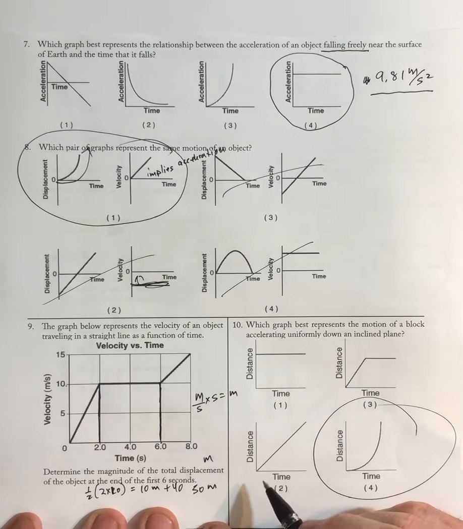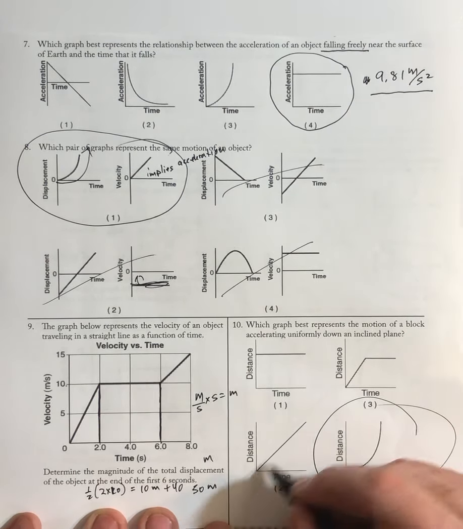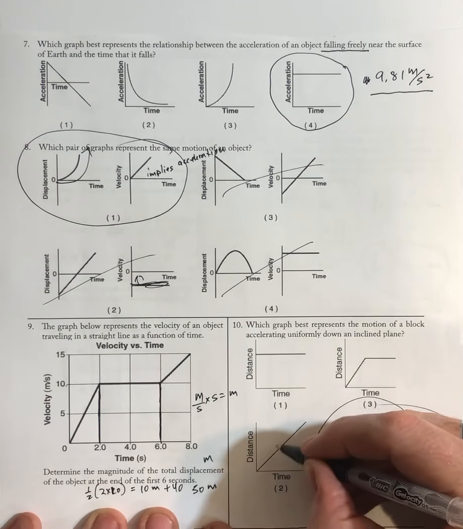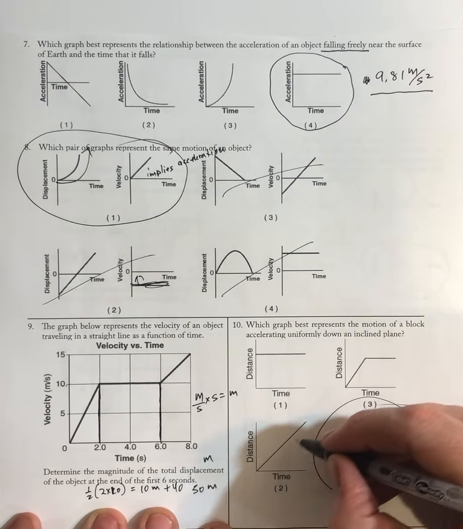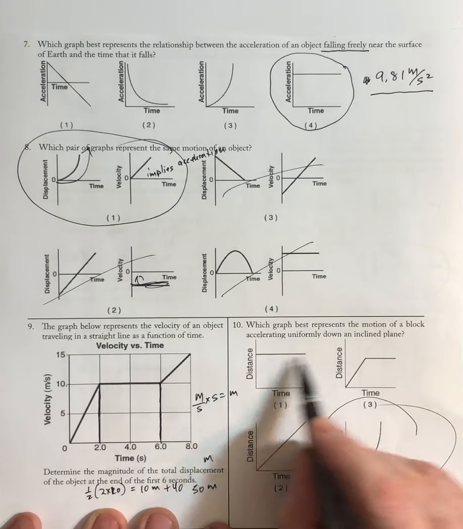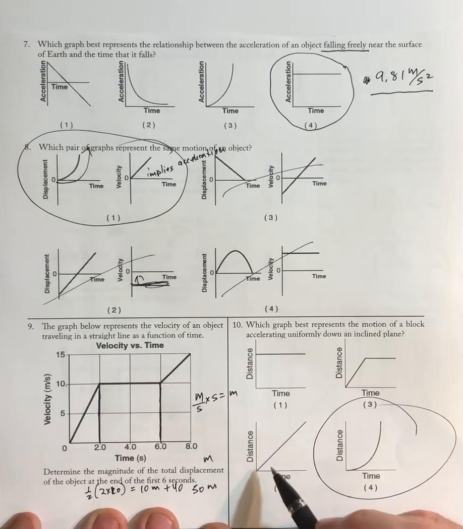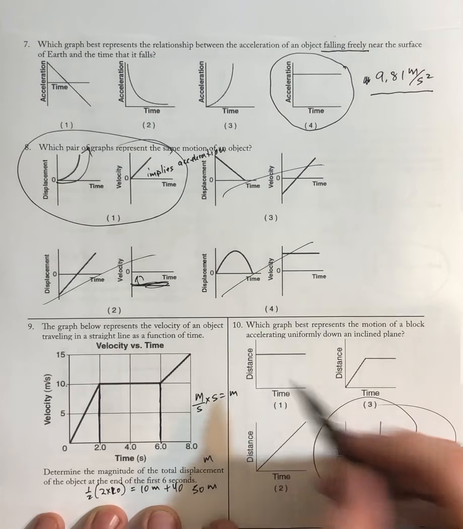Okay, this is a constant velocity. For constant velocity, the slope of the distance graph tells us that the velocity is not changing. It's just based upon distance divided by time. This is no velocity because the distance does not change over time. If you have a constant velocity, no acceleration. If you have no velocity, no acceleration.